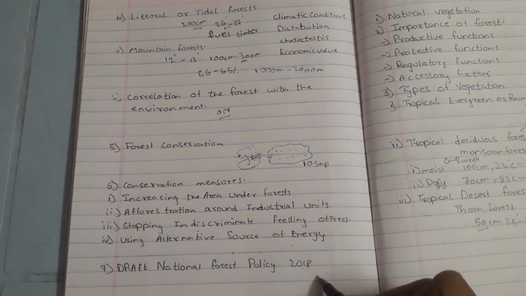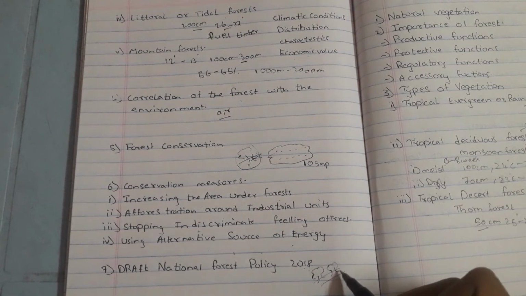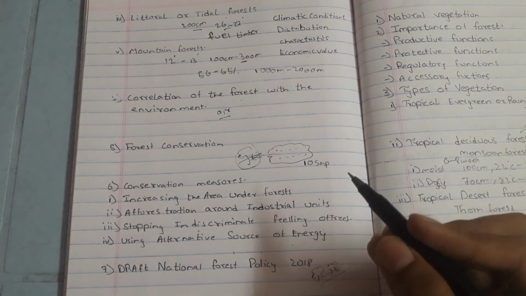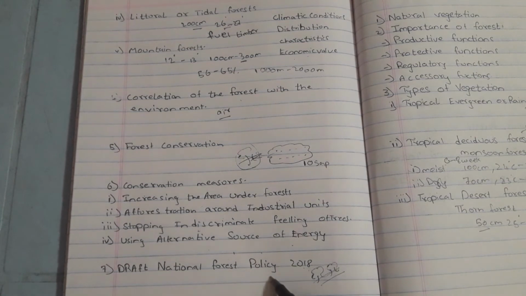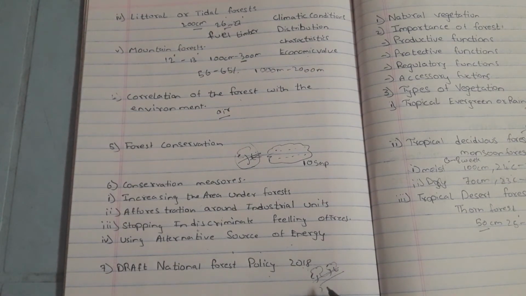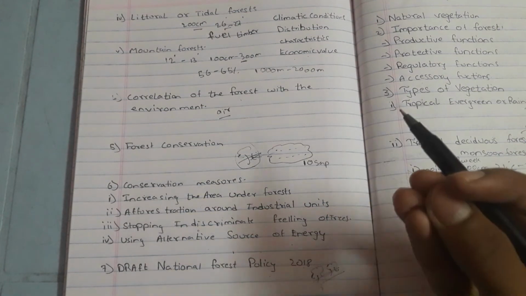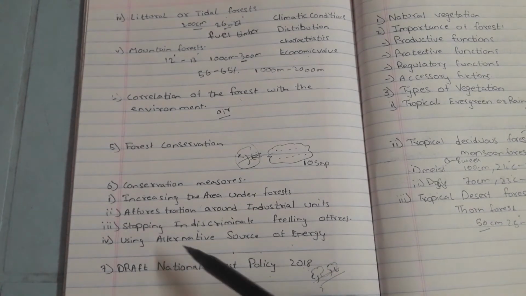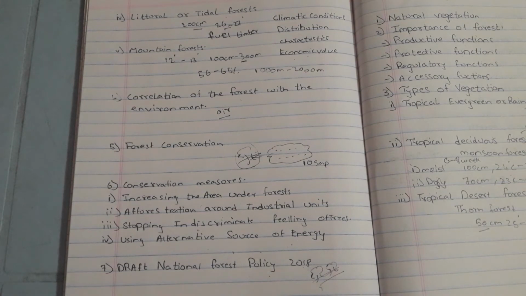They don't want people to cut many trees, however they use them. They don't want people to cut trees for unnecessary or unenvironmental things. This policy does not allow them to cut trees or cut the saplings. Okay, next, reverse the degradation of forest by taking up rehabilitation without compromising its natural profile. Okay, these are the points under Draft National Forest Policy 2018.